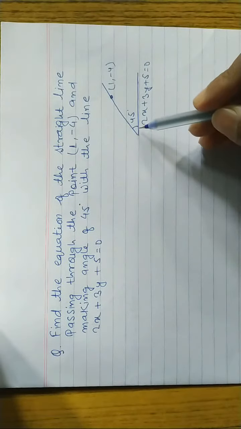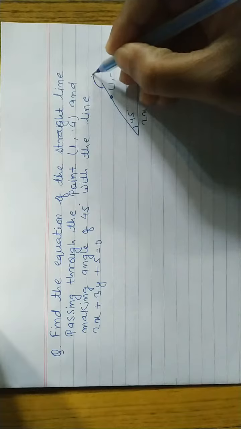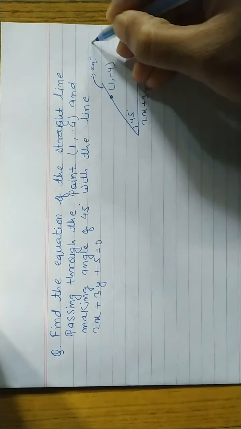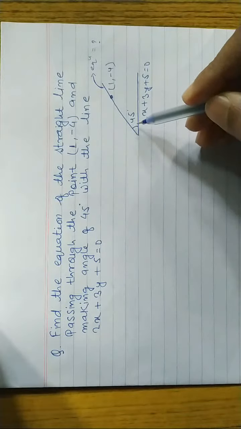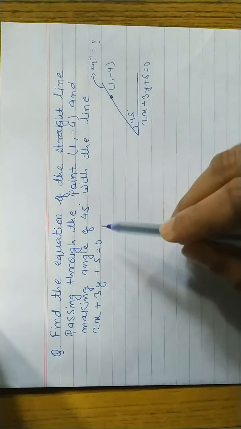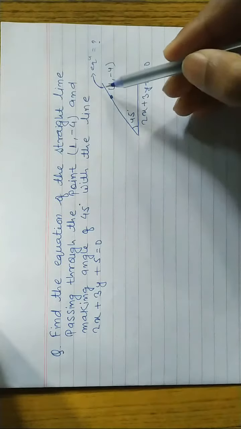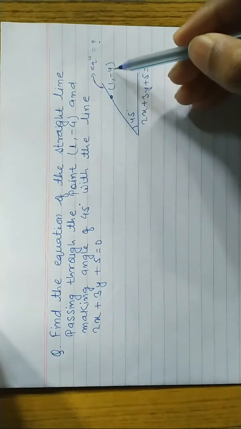So you can understand with diagram. We have to find out the equation of this line. Diagram is not given in exam, you have to draw yourself. The equation of this line is given, and the angle between these two lines is 45. You can see here, make 45 degree. We have to find out the equation of this line which is passing through (1, -4).